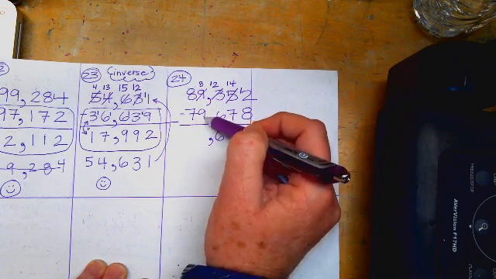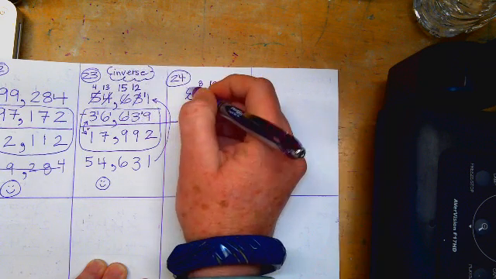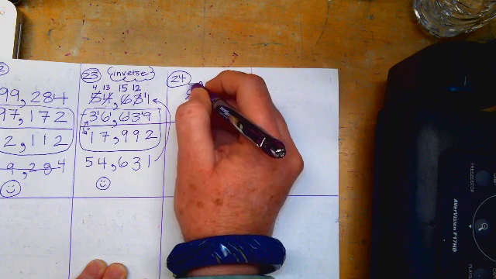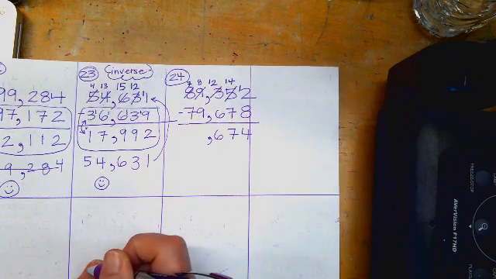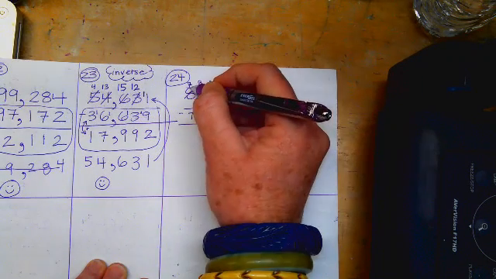Now I have 2 green. I can't take 6 away. So I'm going to come over here to my neighbor, take 1 of the lavender chips away, and cash it in for 10 of the greens. 10 plus 2 is 12. 12 minus 6 is 6.